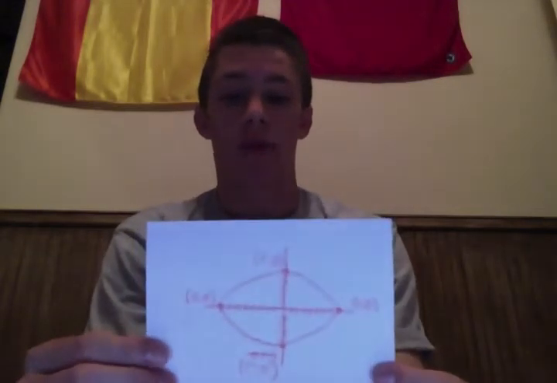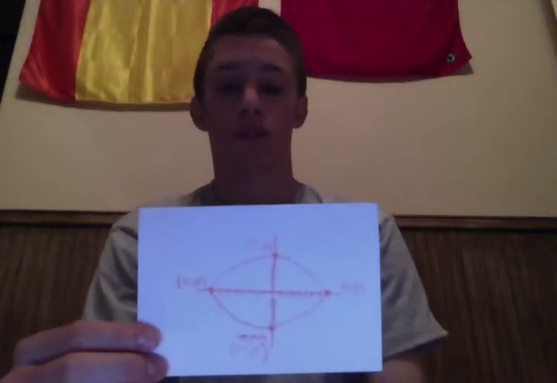Graphing the ellipse, you will have to figure out the points. The number under x that you just square rooted is left and right, and the number under y is up and down. The ellipse is oval shaped and can be related to the orbital system.